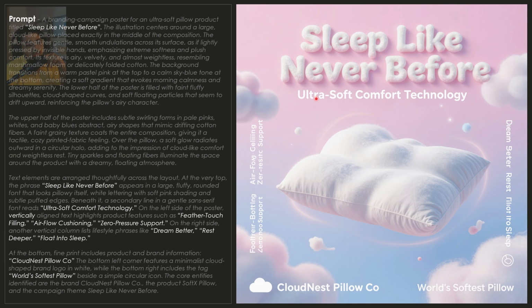For instance, I do love this. I want to sleep right now. And you can specify the font as well. Like sleep like never before, ultra soft comfort technology. Somebody making an ad, please, you can hire me. But here you see I mentioned vertically and then vertical here. So it tried to write the font vertical, but it did not.